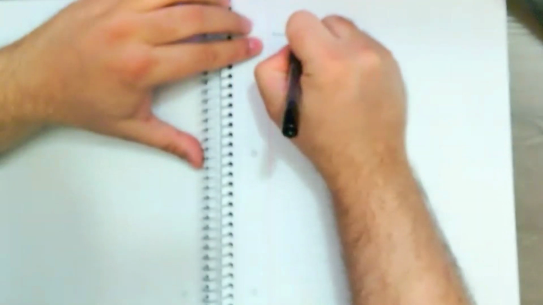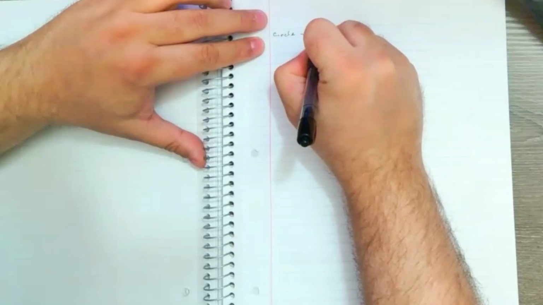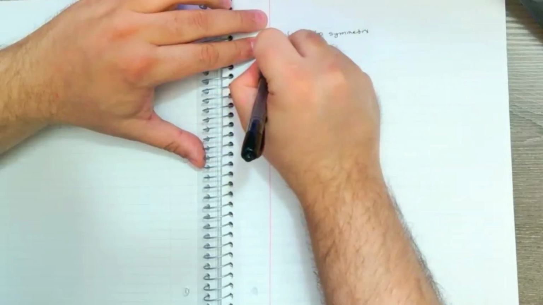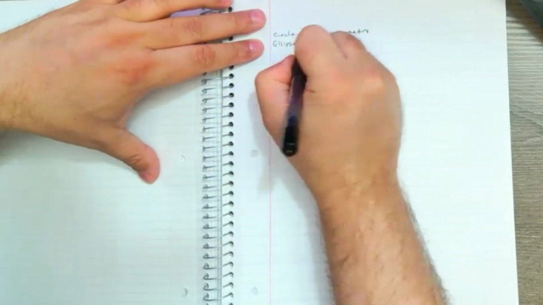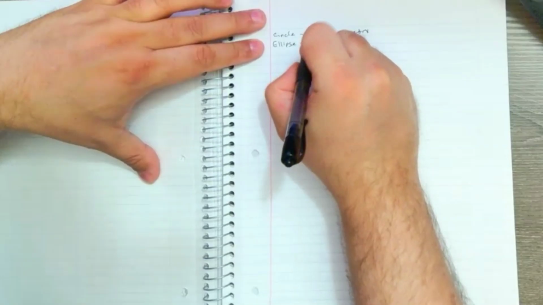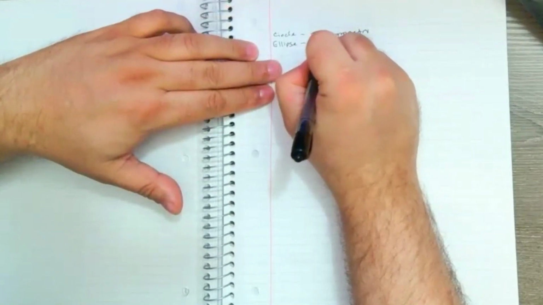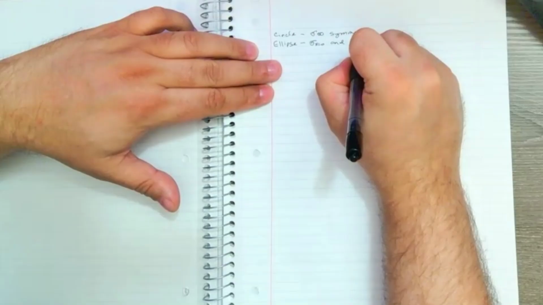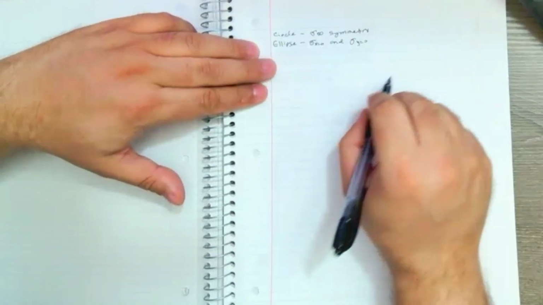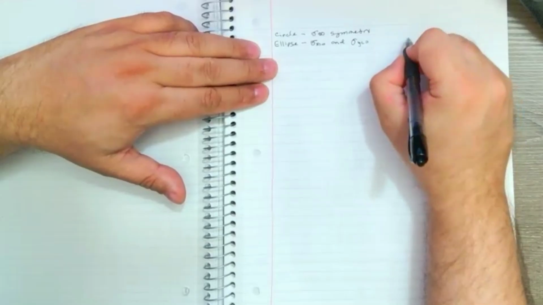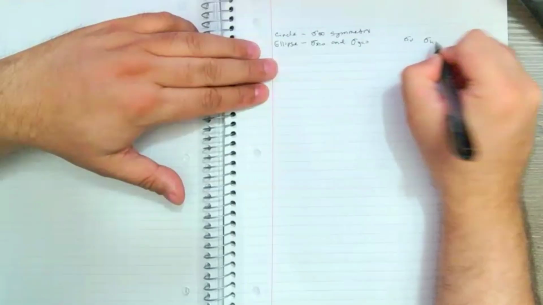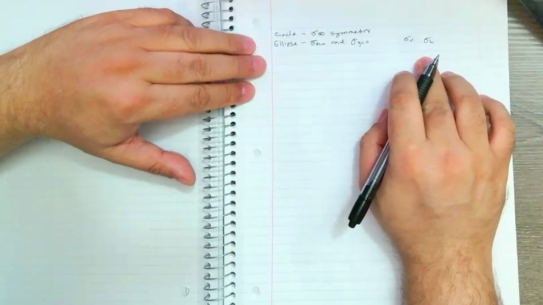So to summarize, a circle has sigma infinity symmetry. An ellipse has sigma x equals 0 and sigma y equals 0. Now, if we're not in a given coordinate system, we may simply say sigma v with respect to a vertical line and sigma h with respect to a horizontal line that passes through its center.